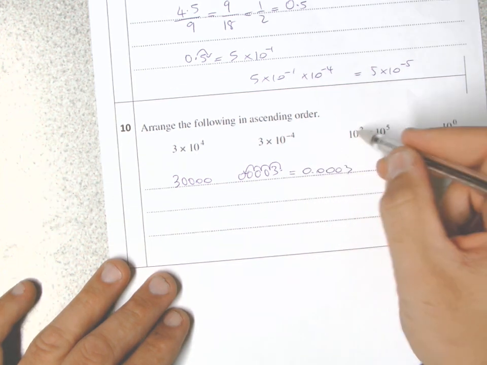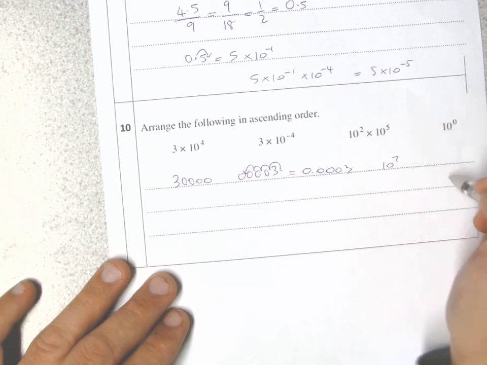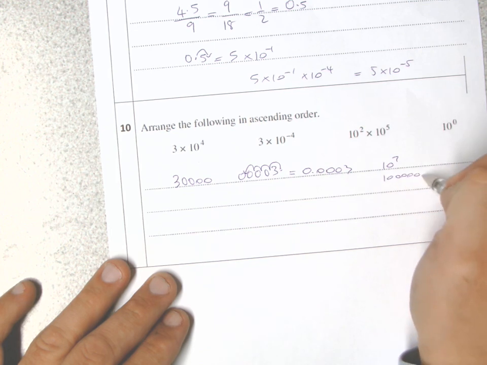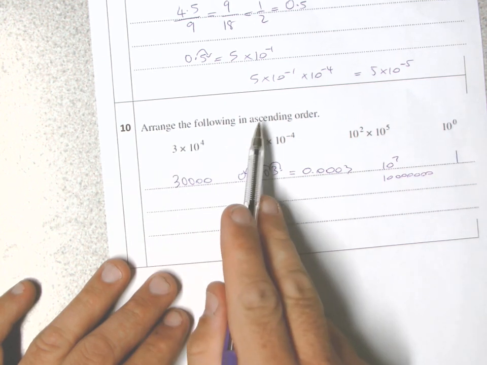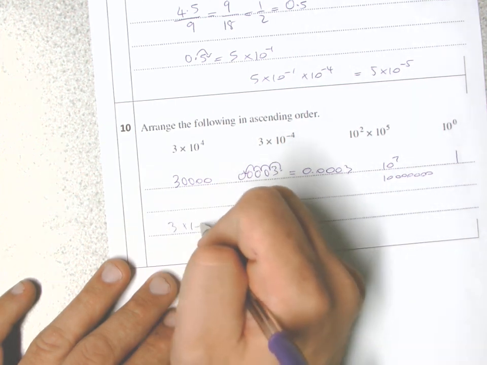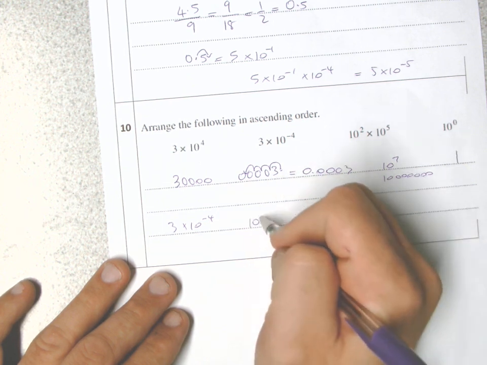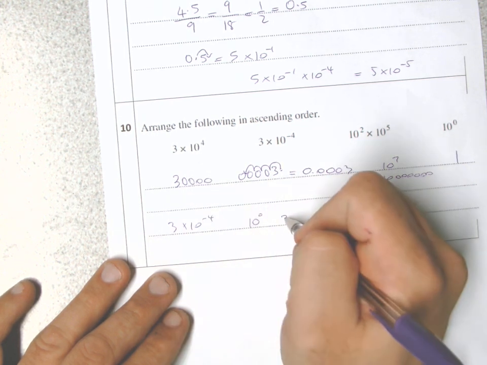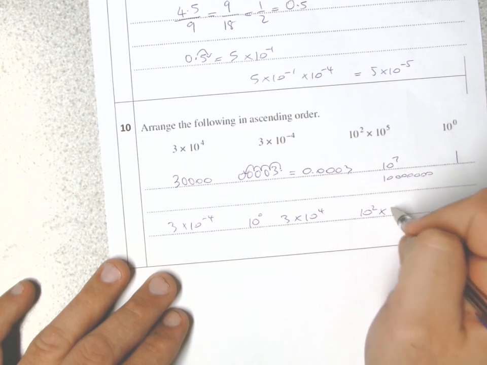So we end up having 0.0003. 10 to the 2 times 10 to the 5 is 10 to the power 7. So we've got 10 million there, quite a large number. 7 zeros. And then 10 to the 0, anything to the power 0 is just 1. Now if we were to put these in ascending order, the smallest would be this one, 3 times 10 to the -4. The next one would be this one, 10 to the 0. Then we've got this one, 3 times 10 to the power 4, and then the largest one is 10 squared times 10 to the power 5.